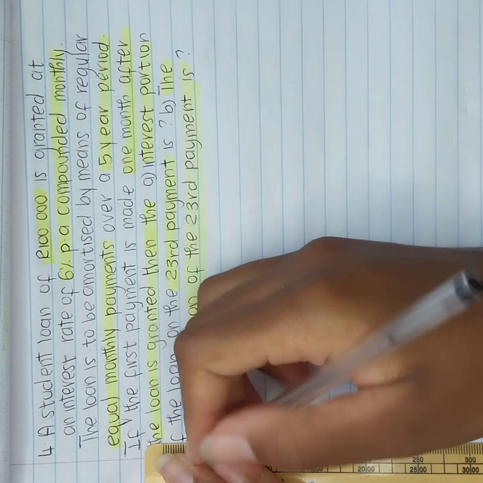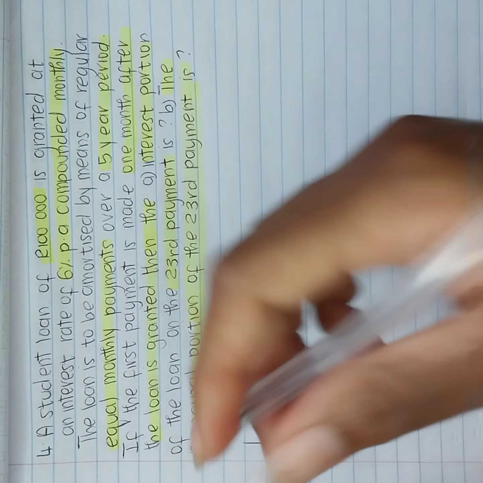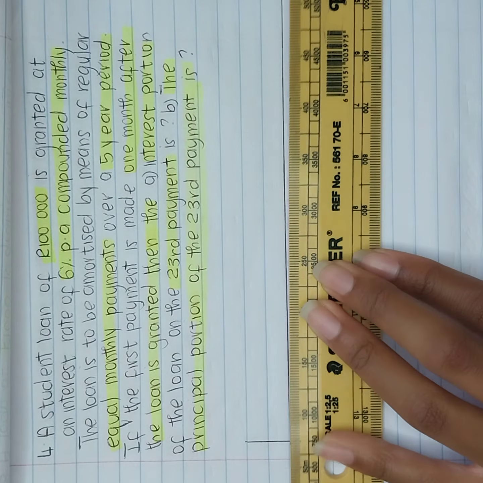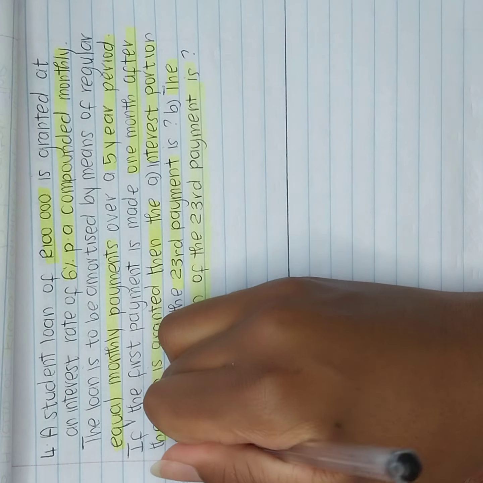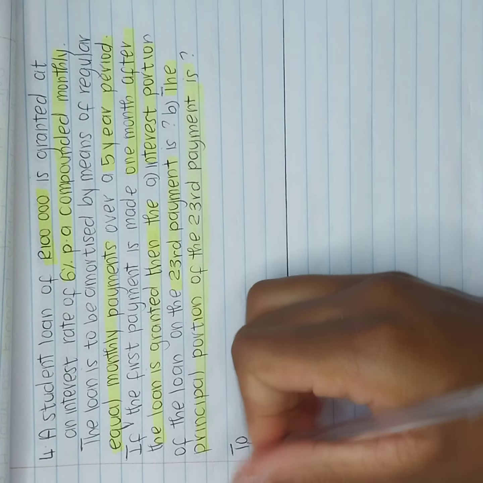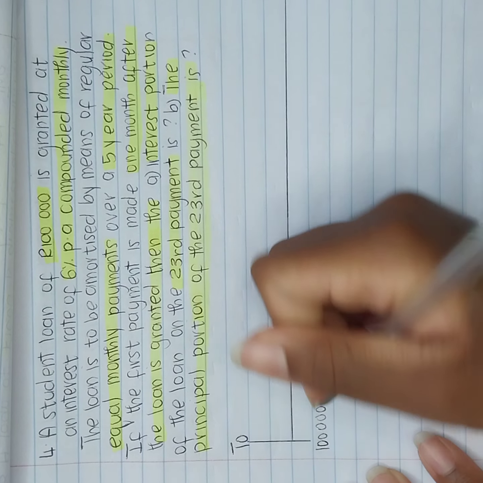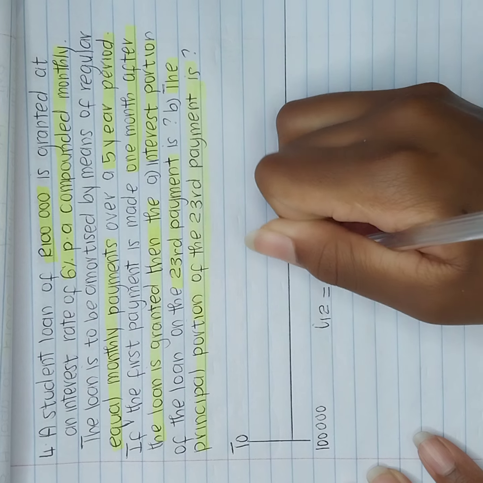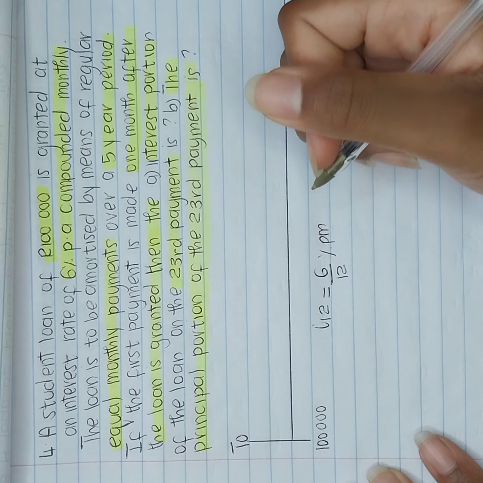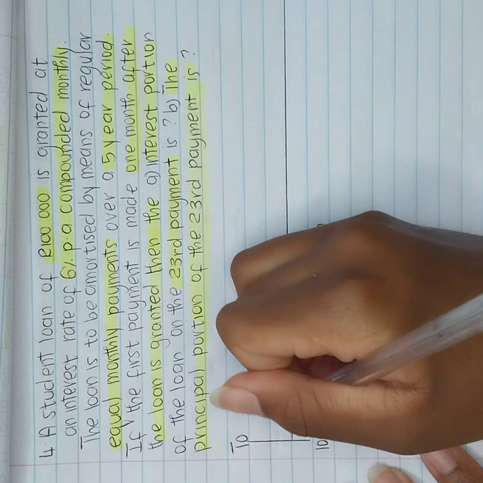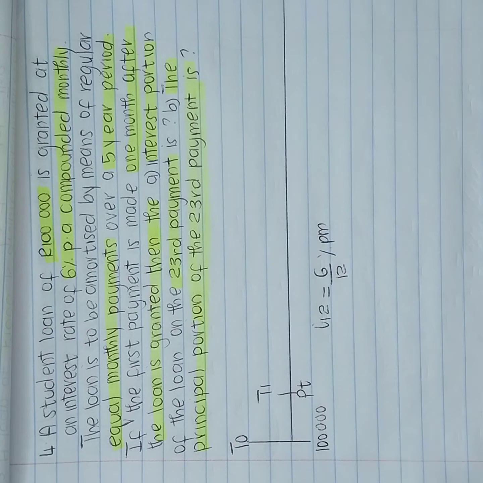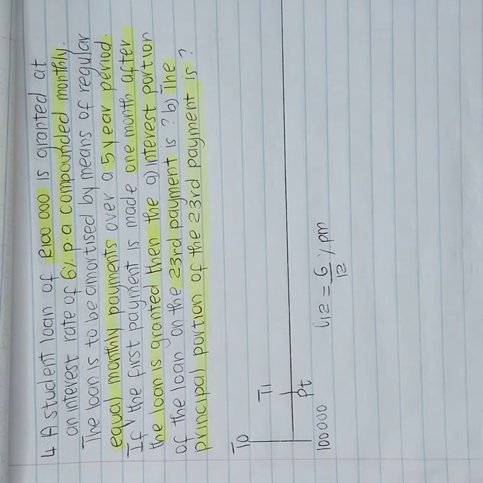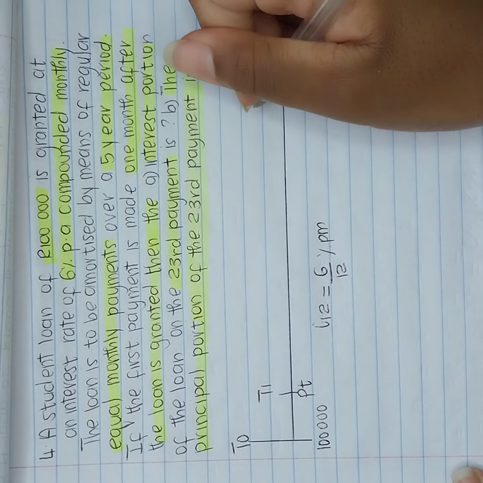So I have a student loan. Remember, a loan is always granted at T0. The loan is worth 100,000. My I-12 is 6 over 12% per month. Right, my payments are monthly. The first payment is made 1 month after the granting of the loan, and the payments will end 5 years from now. 5 times 12, T60. The payments will end at T60.